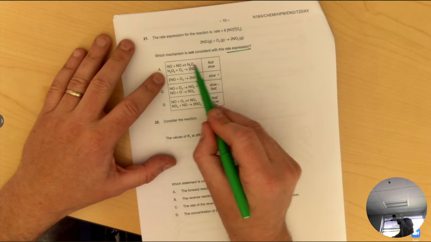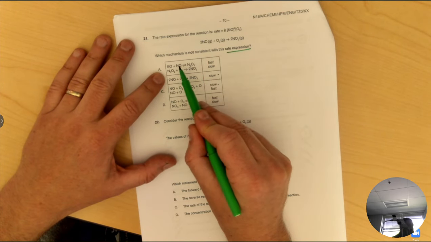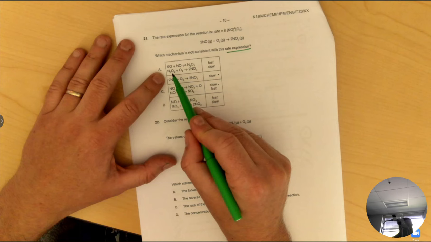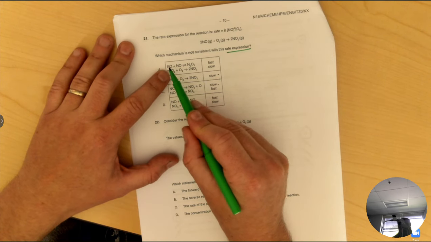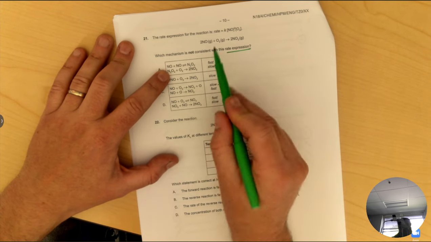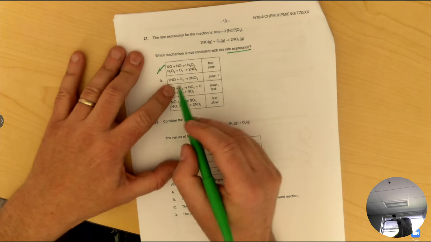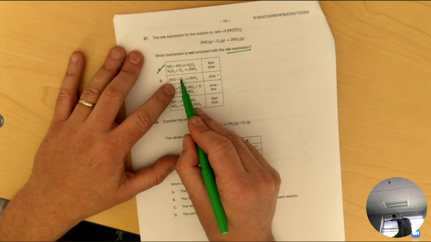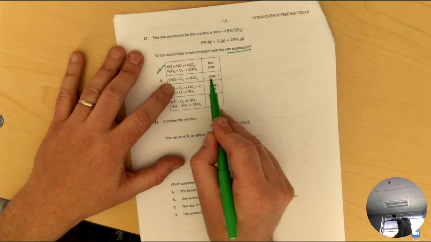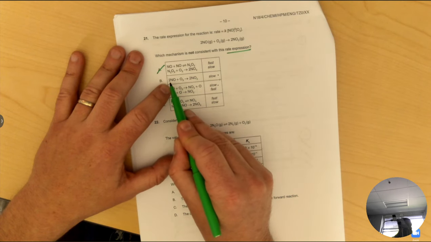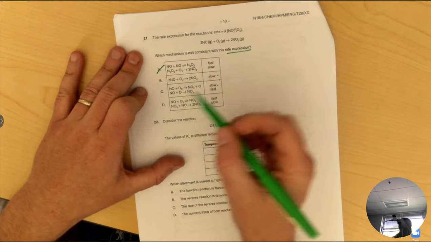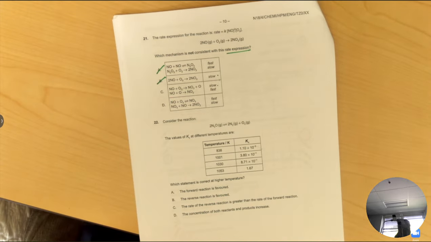So A has the fast step first, but since those 2 moles of NO make our N2O2 intermediate, it'd be 2NO, 1O2, which matches. B is easy because there's only one step. So 2NO, remember, if the slow step is first, the coefficients are the order. So it'd be second order for NO, first order for oxygen, so that matches.